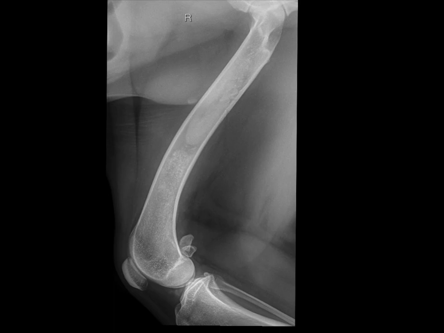Today's example, it's an 11-month-old German Shepherd dog with right pelvic limb lameness that started about 10 days ago. Beginning with the lateral view, I like to look at both the bones, the articular surfaces, and the soft tissues when I'm assessing musculoskeletal radiographs.